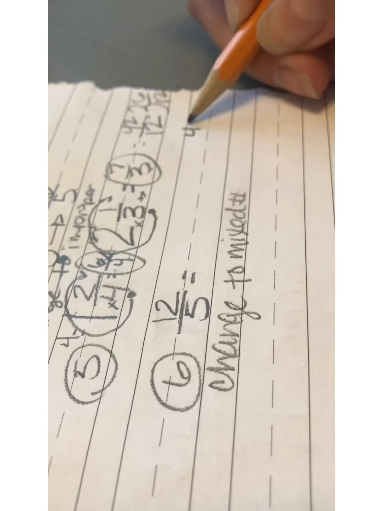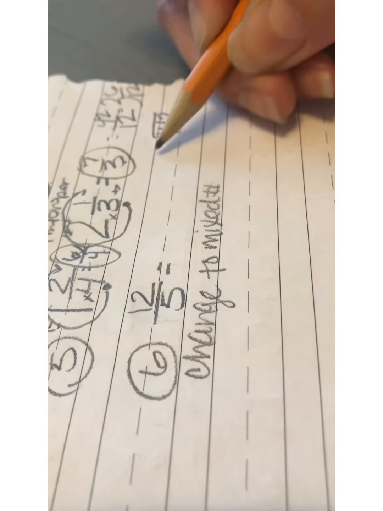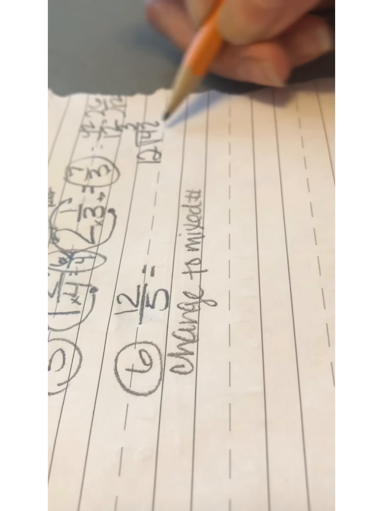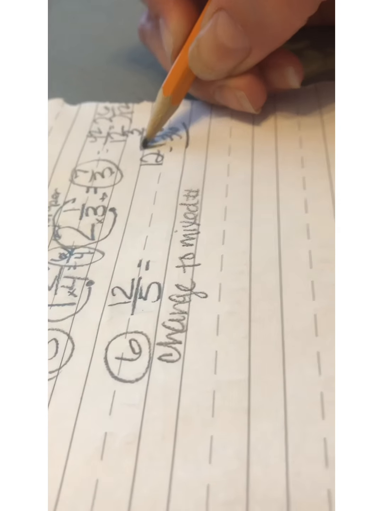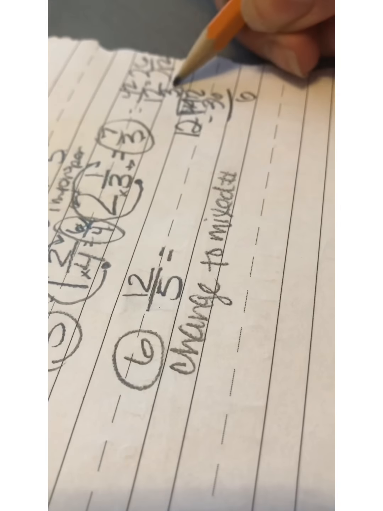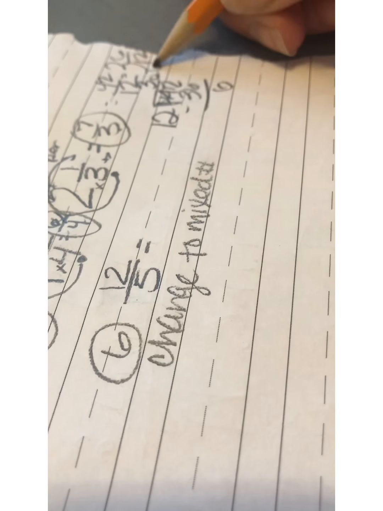If you're like, wait a minute, how did you get that? I was just thinking this, 42 divided by 12. 12 goes into 42 3 times. And then 42 minus 36 is 6, so I'd have a remainder of 6. 3 and 6/12. I know that's the same as 3 1/2. So that would be my answer.